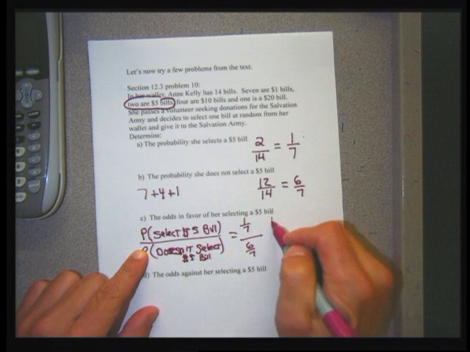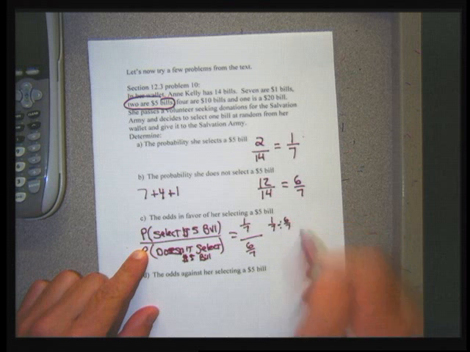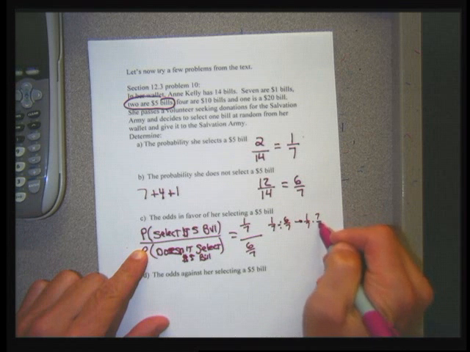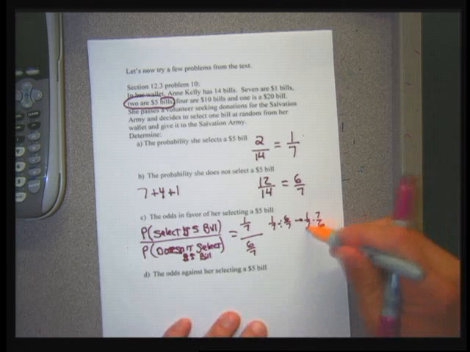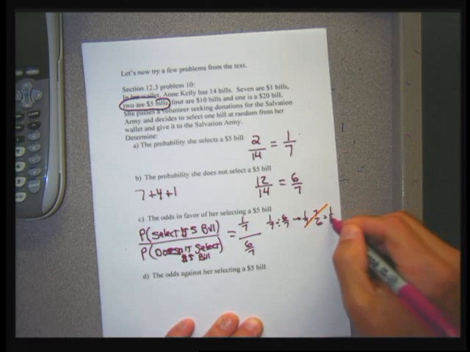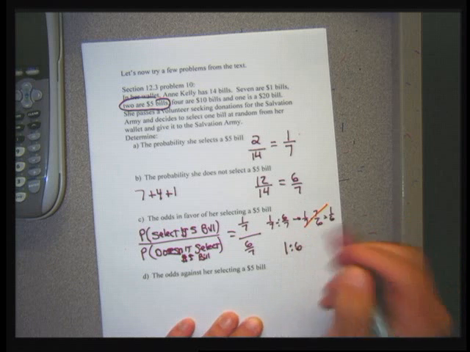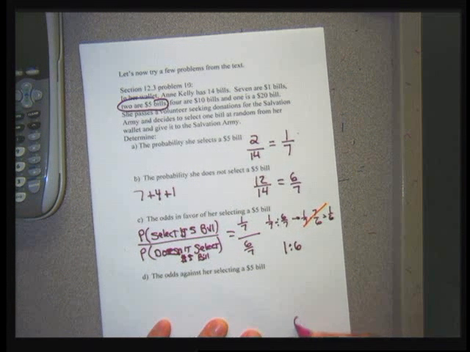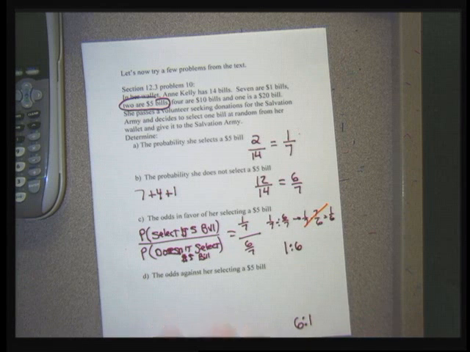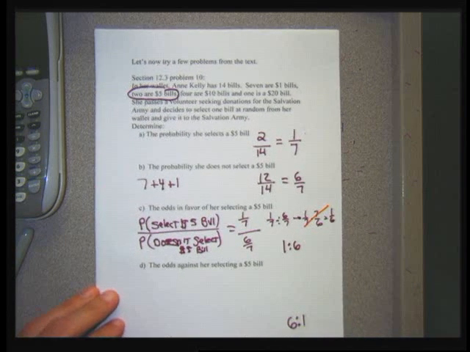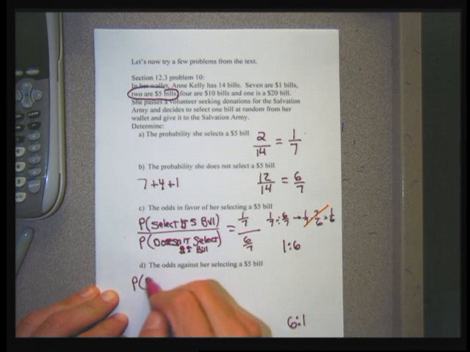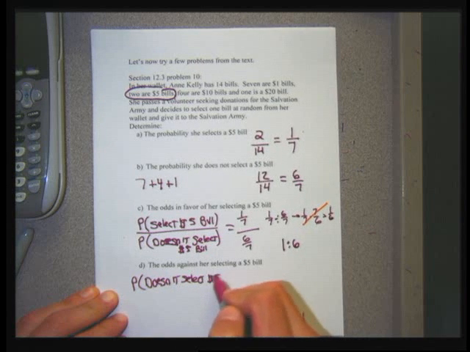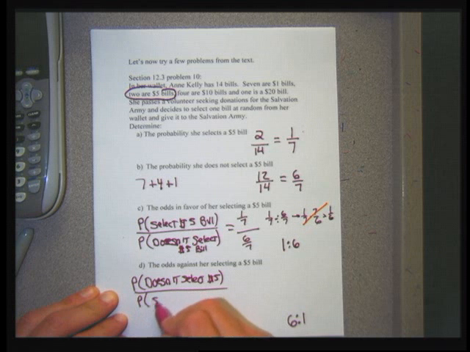I'm going to write that as a division. That's 1 in 7 divided by 6 in 7. I'm going to change it to a multiplication. That's the same as 1 in 7 times 7 in 6. I'm going to cancel the 7s. That gives me 1 in 6. And the odds in favor, I'll say, are 1:6. The next one's the odds against. I could just flip it and write 6:1. That would be the slick thing to do. If I know the odds in favor, I flip it and I get the odds against. If I wanted to do the long way, the odds against is the probability that she doesn't select a $5 bill divided by the probability that she does select a $5 bill.